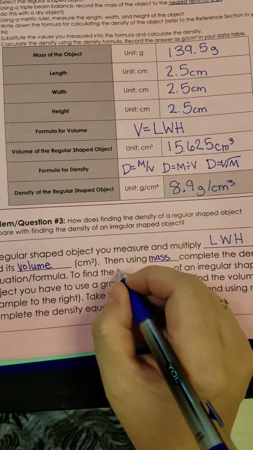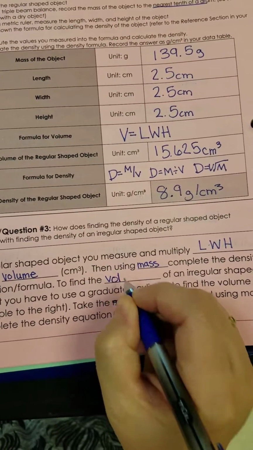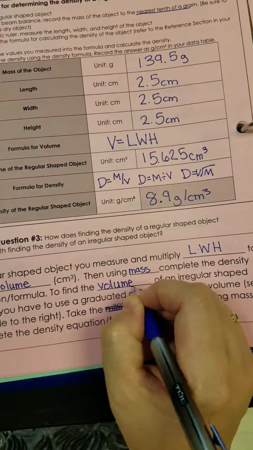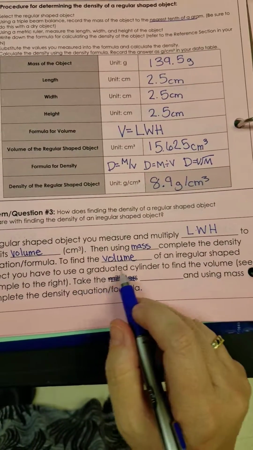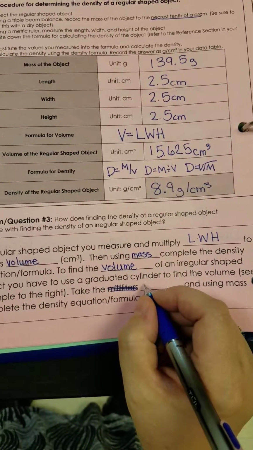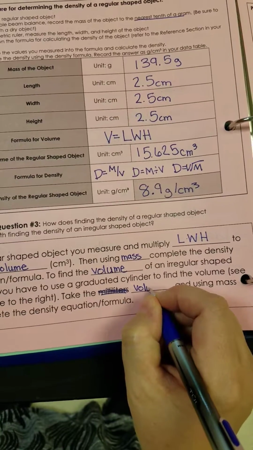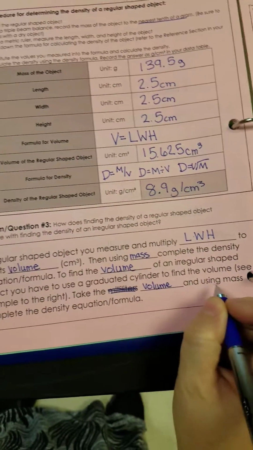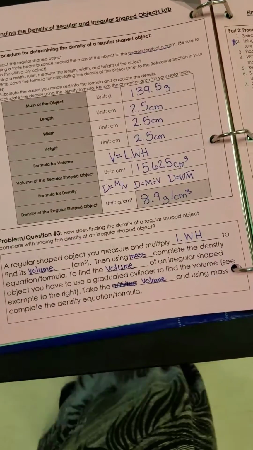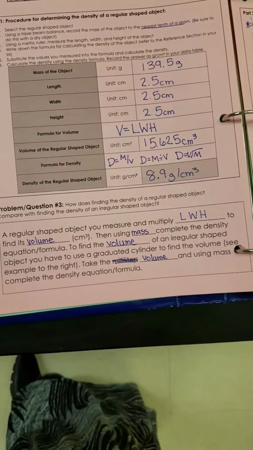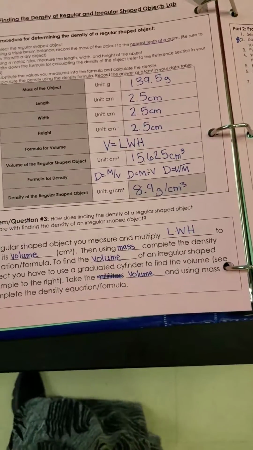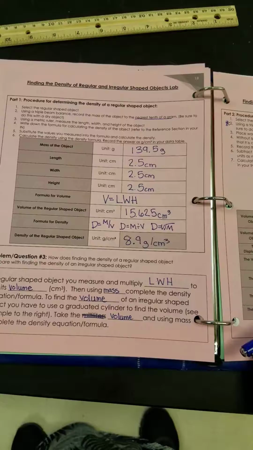Now to find the volume of the irregular object, we don't do length times width times height. We are going to take a graduated cylinder to find the volume. And then we're going to take our volume that we found, and using mass, complete the density equation. So really, we just use 2 different ways to find volume of irregular and regular objects, and use that to calculate density. This ends part 1 of Calculating Density Labs.